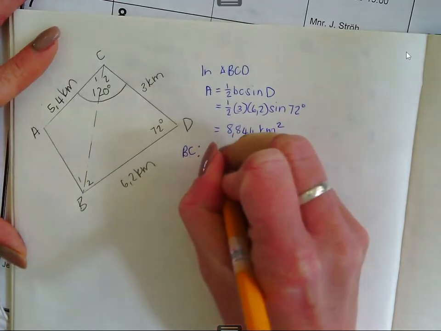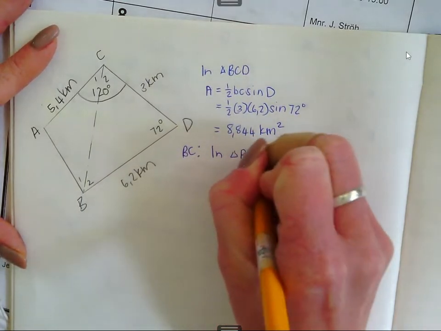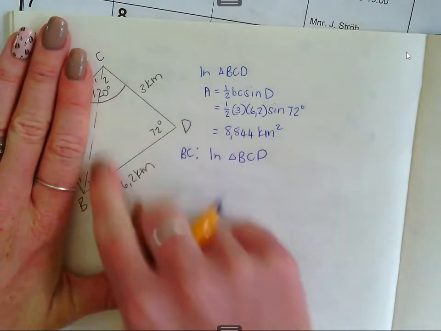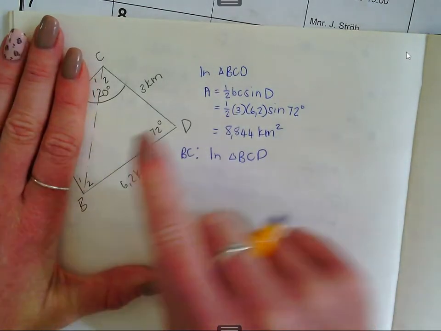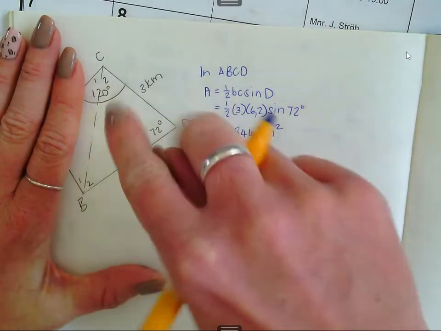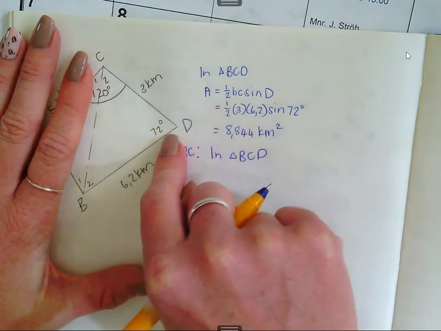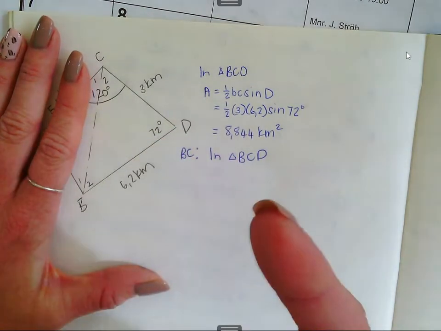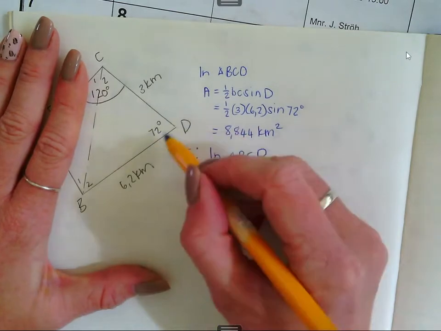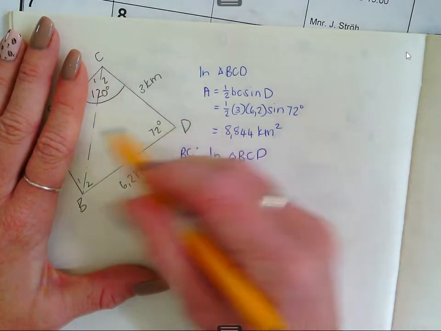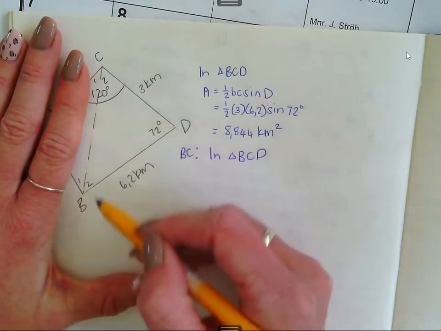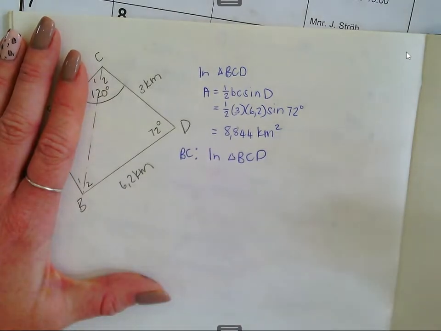I'm working in triangle BCD. So this one. What I have is 2 sides and an included angle. That means I can use the cosine rule. And it just so happens, because I've got angle D, I can find the small letter side d, which is BC.